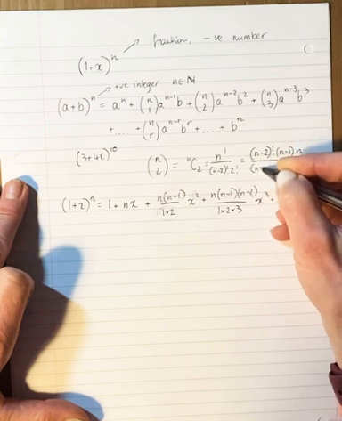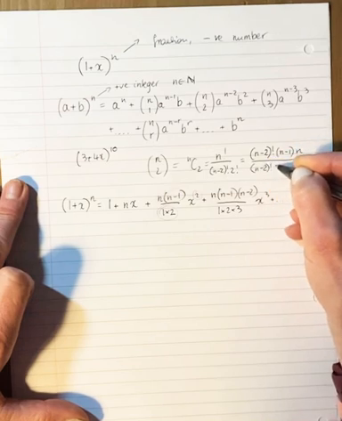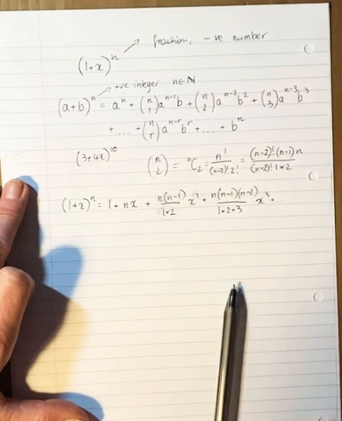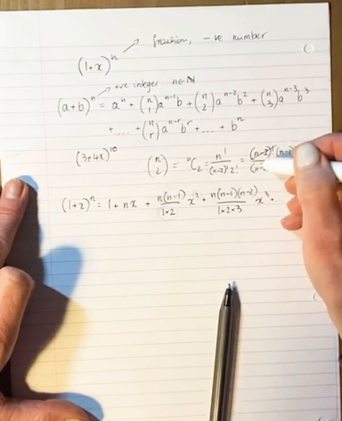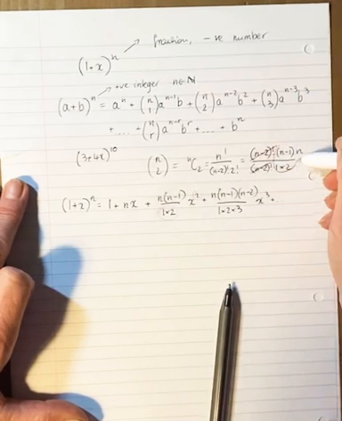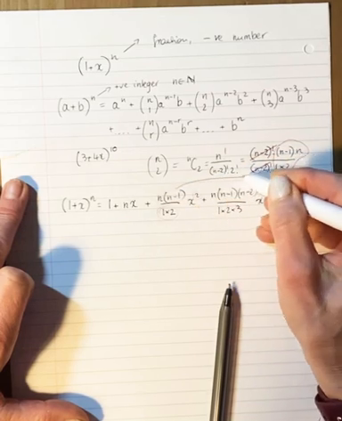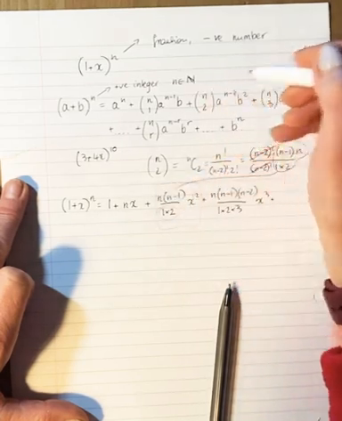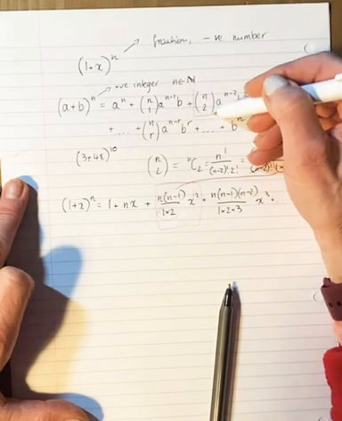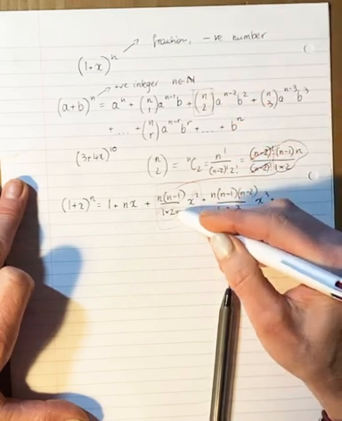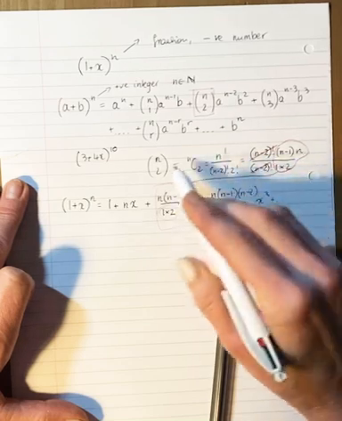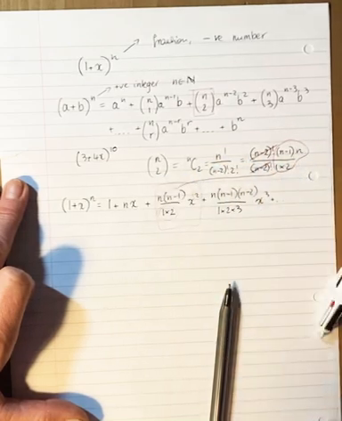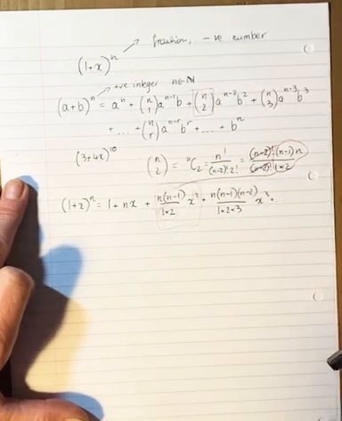And then on the bottom you've got n minus 2 factorial, and then 1 times 2. You can see those n minus 2 factorials cancel, and you have got the same coefficient as the x squared term in this expansion. So this n choose 2 is equal to that. Okay, so you've got a different way of writing the same result.